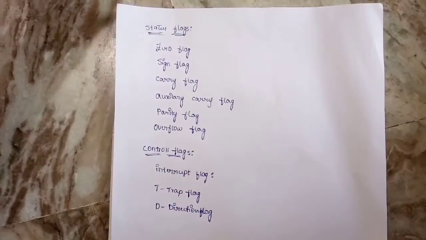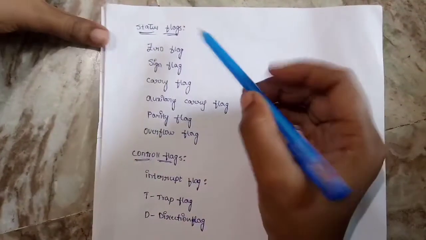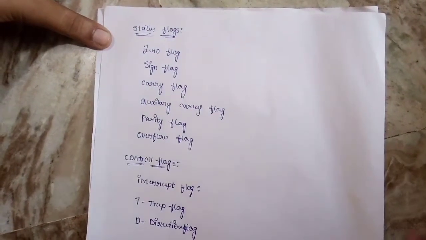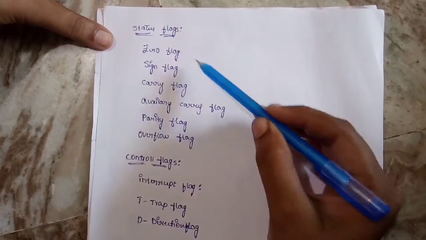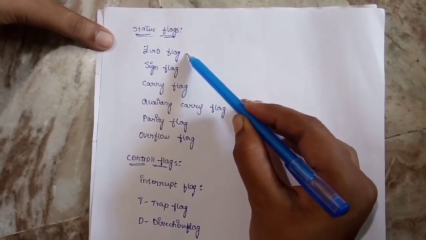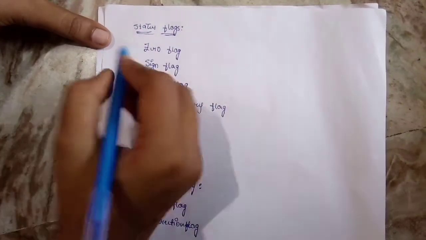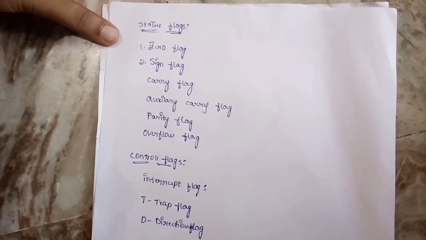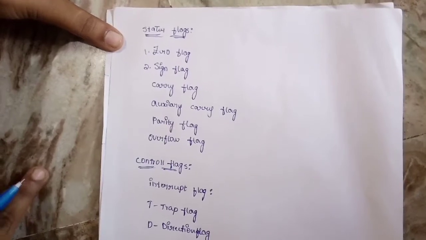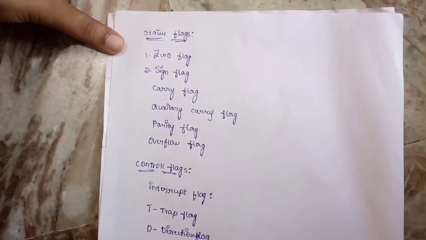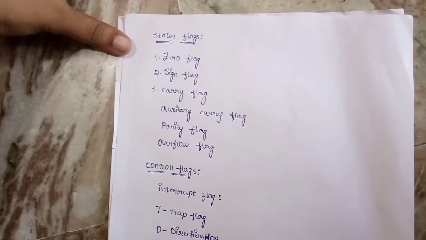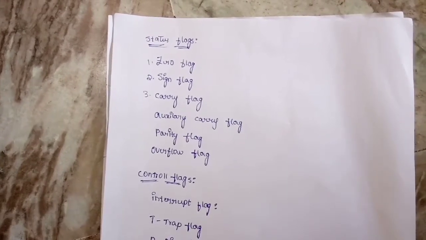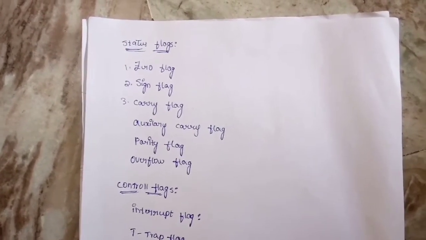In the flag registers, there are two types. One is the status flags, and another is the control flags. In the status flags, there are flags. First, the zero flag, which is set when the result is zero. Another is the sign flag, which is set when the MSB of the word is 1, and otherwise it is reset. Third is the carry flag. When we get a carry in the result, the carry flag will be 1, that is set, otherwise it is reset.